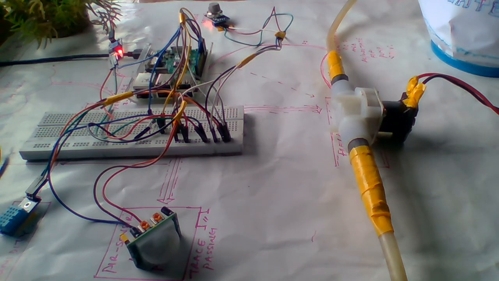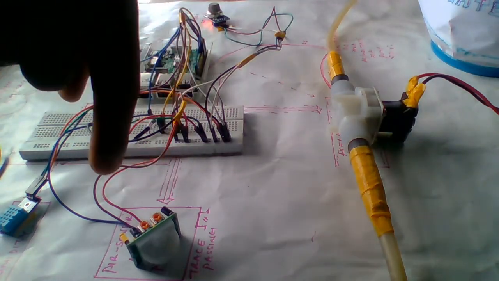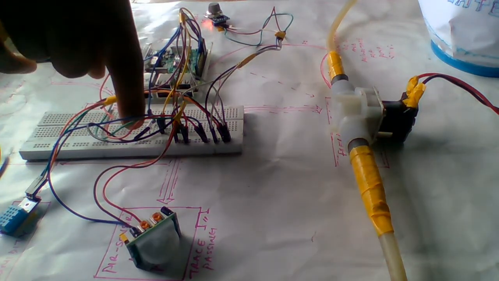Lastly, I am going to say that due to some failure of our components, we are unable to proceed further with some working of our project. We do not have the Pi camera module, so instead of it I am using the LEDs.